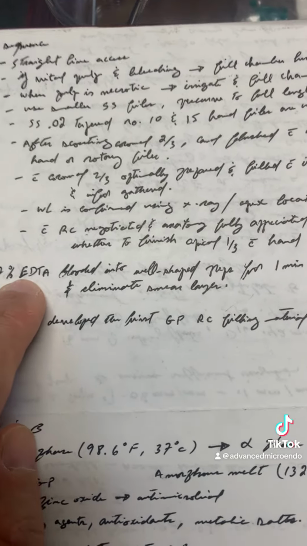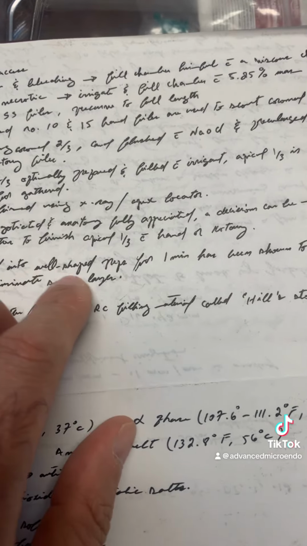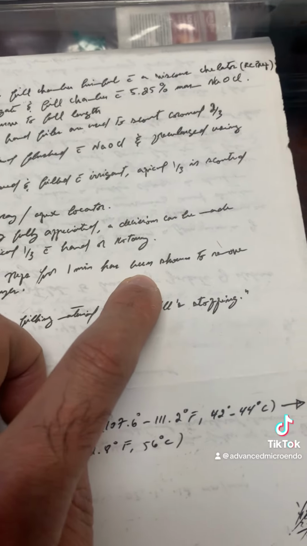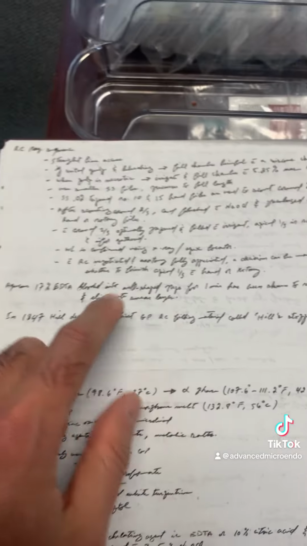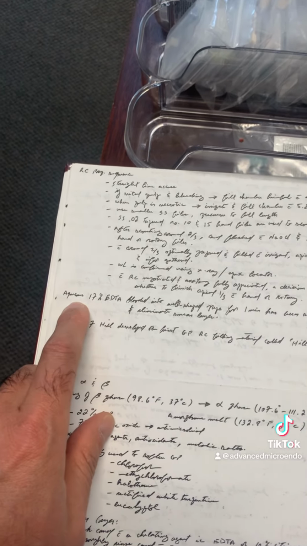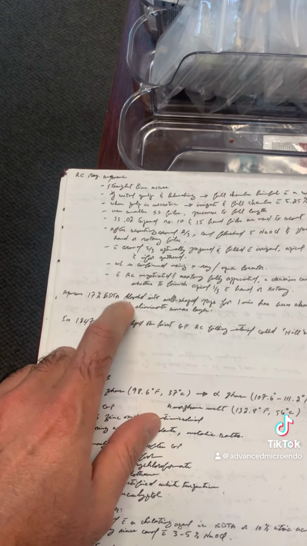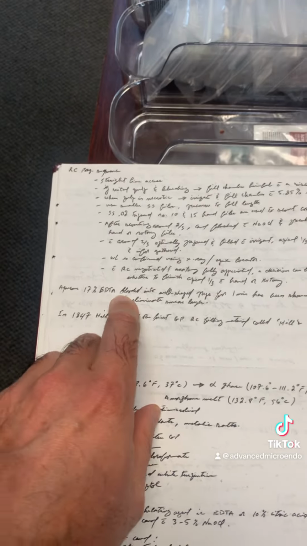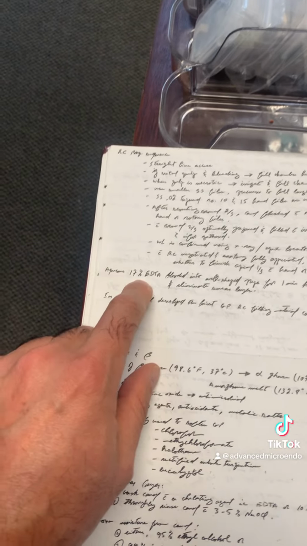Aqueous 17% EDTA flooded into well-shaped prep for 1 minute has been shown to remove and eliminate smear layer. I used to do that. I don't do it anymore because back then we didn't have sonic and ultrasonic activation, but now we do, so I skipped this part.